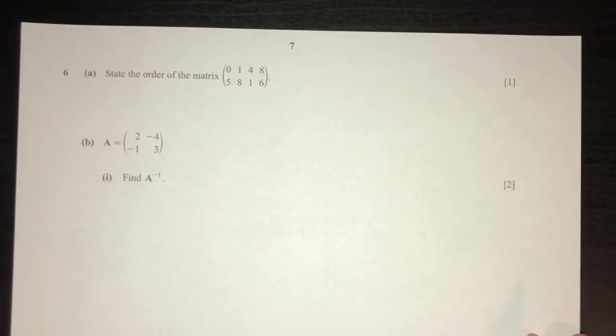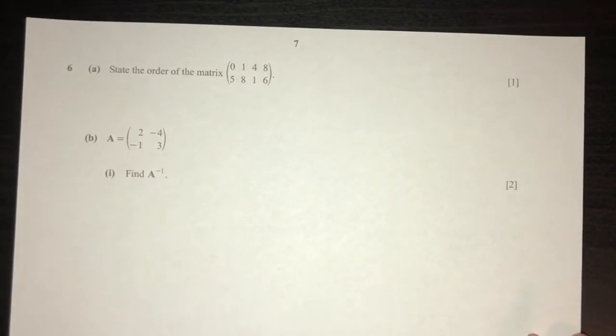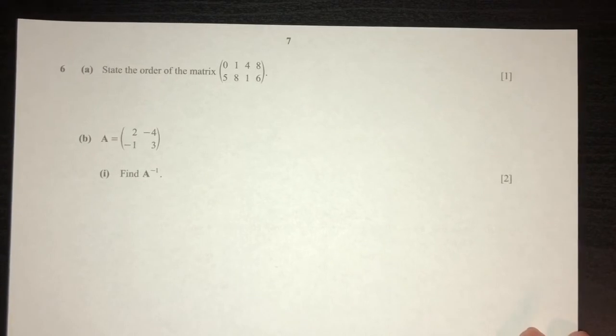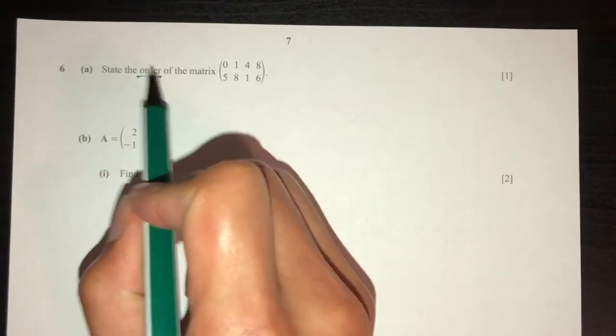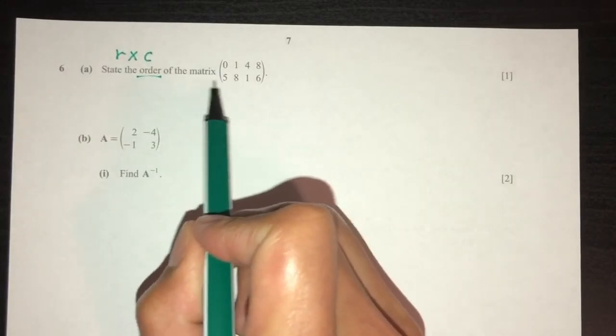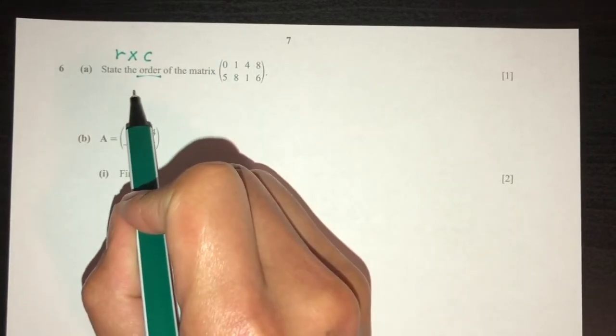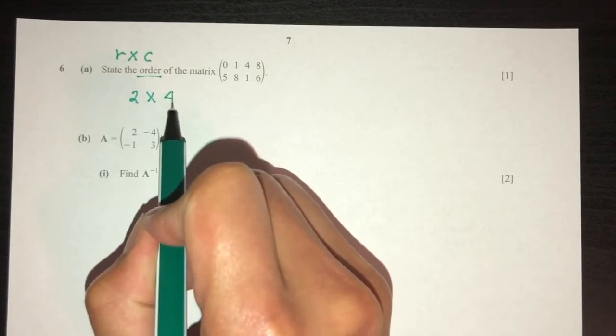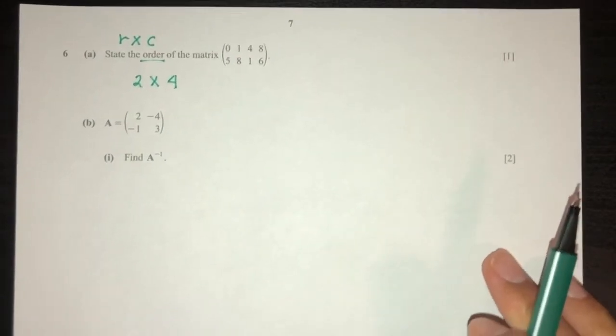Now let's move on to question number 6. So state the order of the matrix. So the order means number of rows times number of columns. So here we have 2 rows and 4 columns. So it is 2 by 4. That's the order of this matrix.